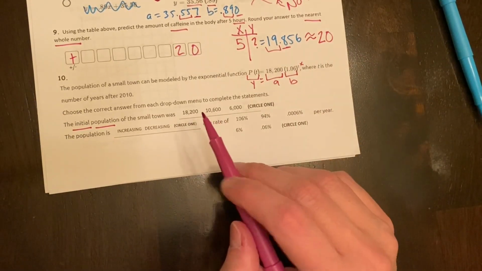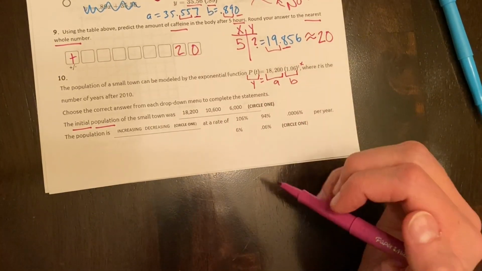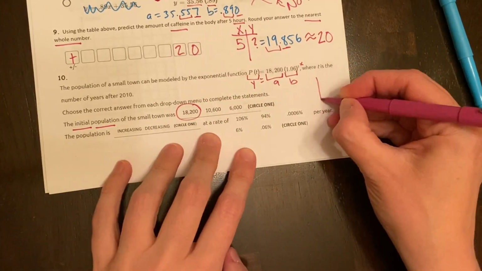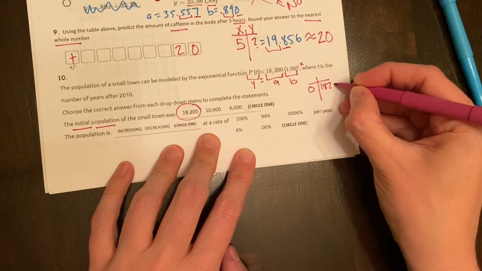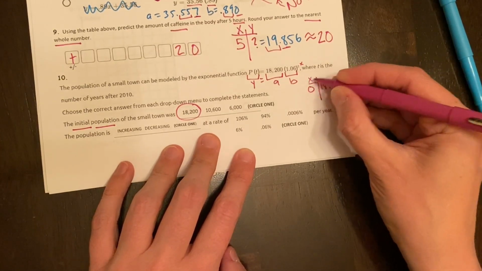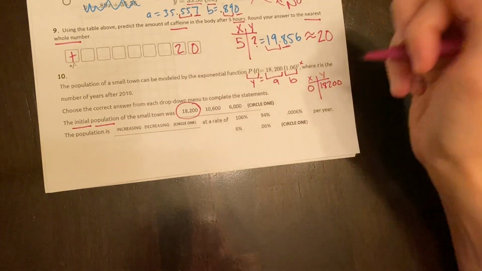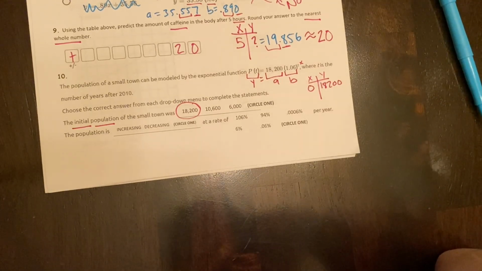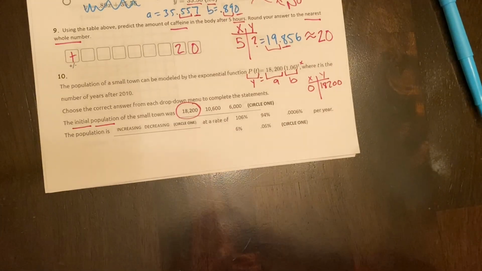So initial is A, the number outside of the parentheses. What number is outside the parentheses? 18,200. So if I was to make a table, this would be 0 and 18,200. Okay, since there's no C in this, our y-intercept is just our starting point, which is A, our initial point as they call it. Okay, is this an increase or a decrease?